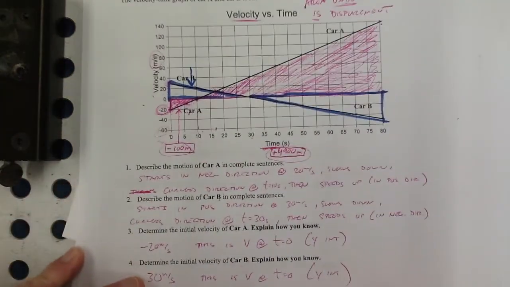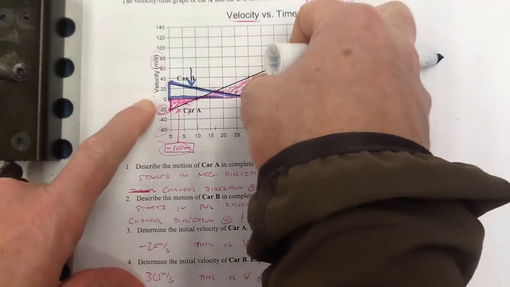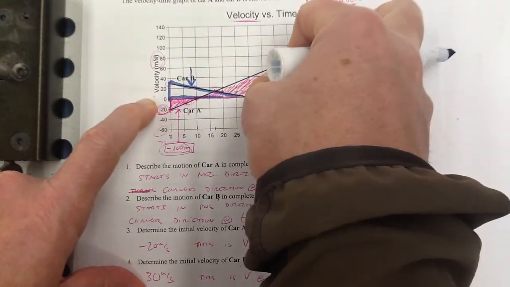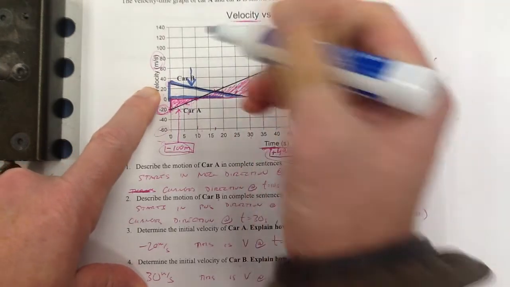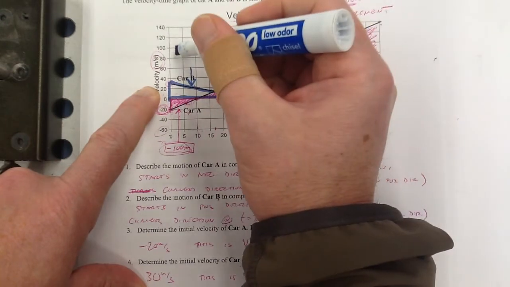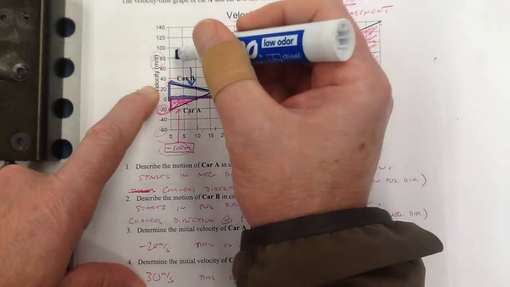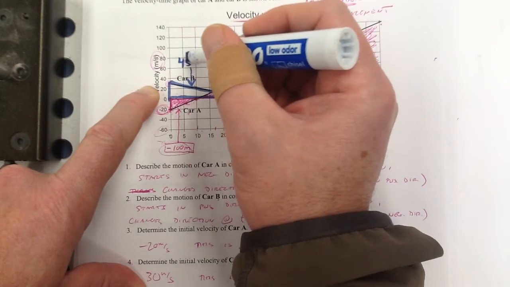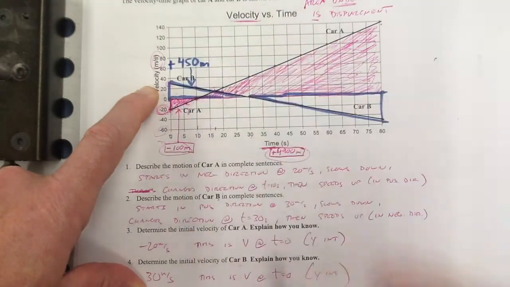Okay, so here, what's the area of this triangle? It crosses here at 30, and it's 30 high and 30 wide. So 1/2 base times height is going to be 450. That's positive because it's above.